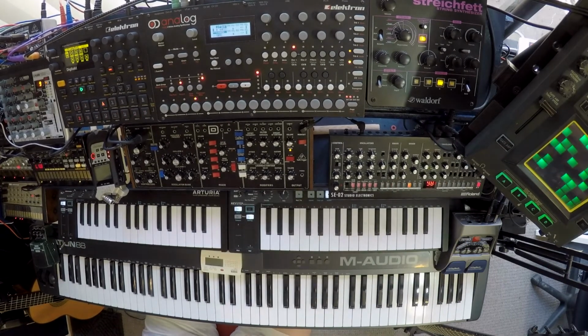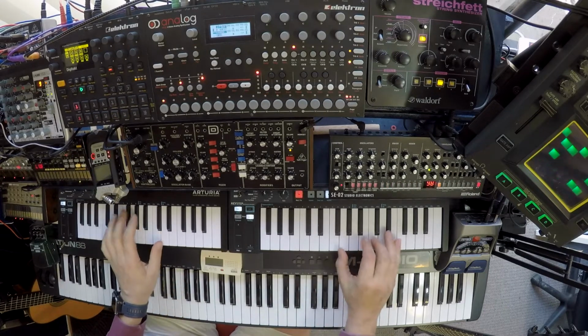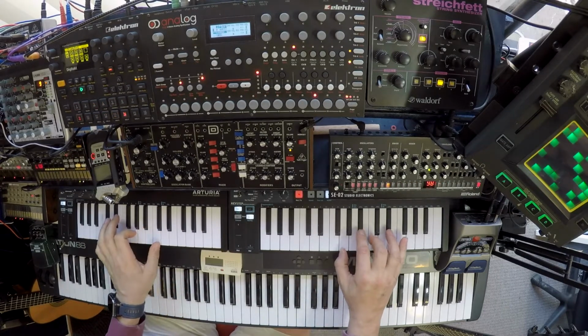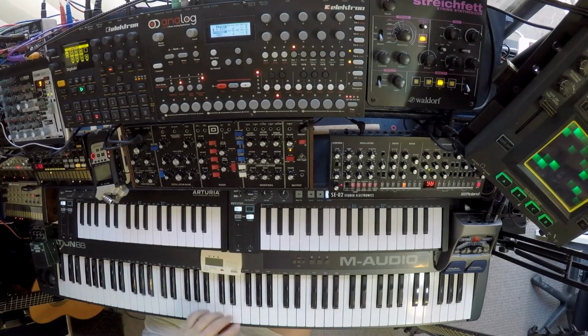It gets too busy doing that, of course. Now I've got both of these going in, say, a basic C minor type thing. Then I can play some chords and you start to build the piece up.